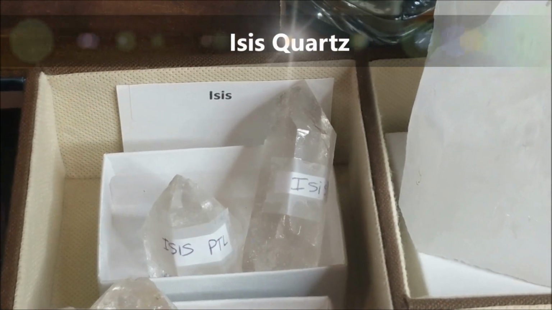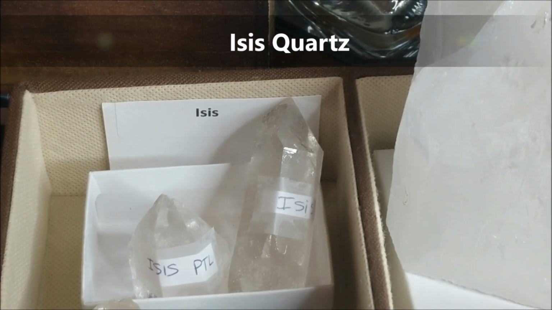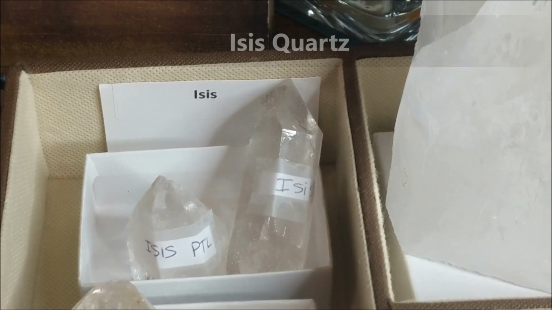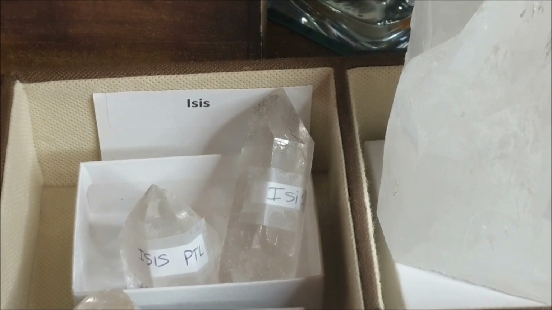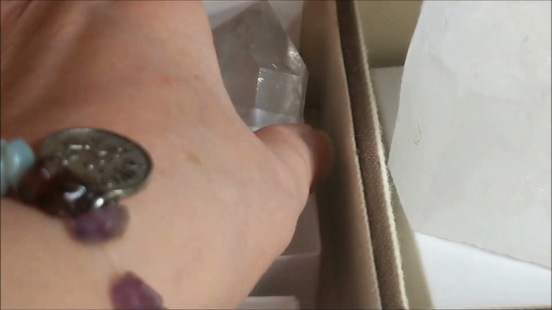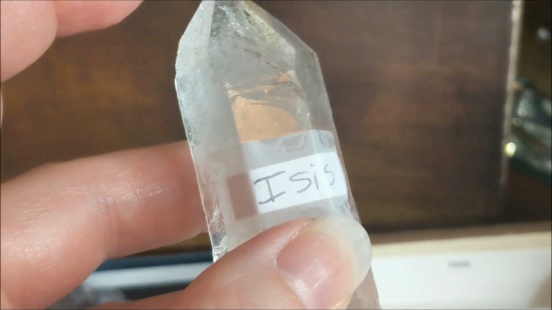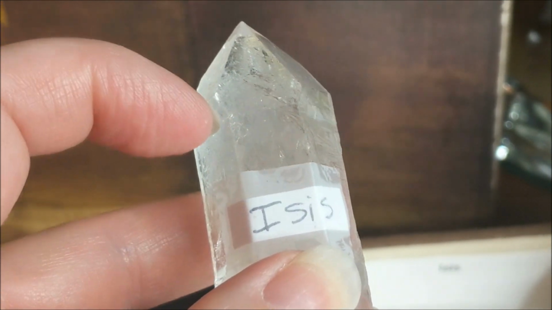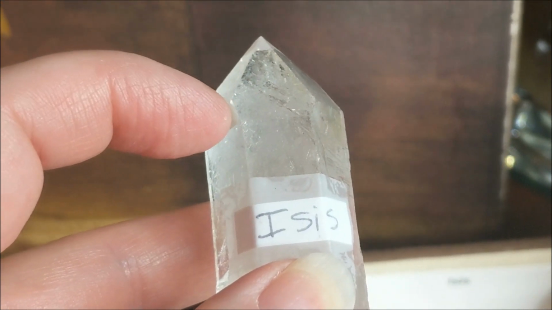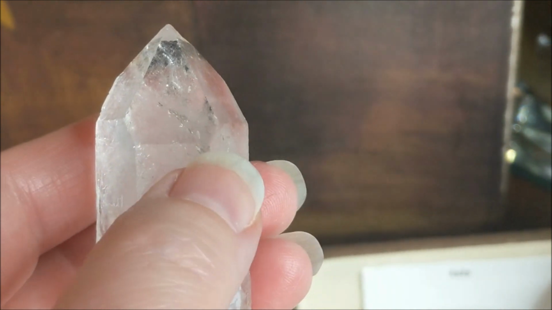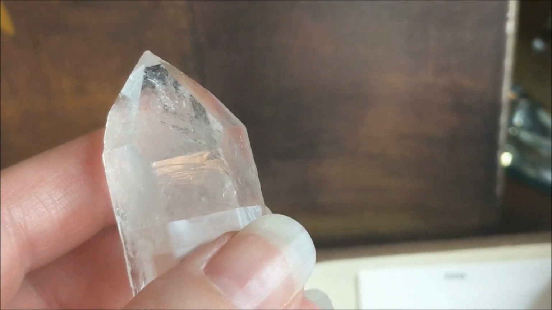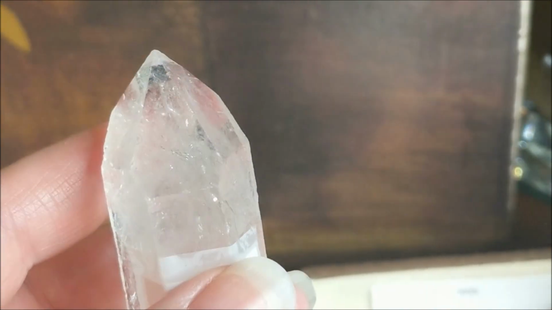Beautiful. Next we have Isis quartz, which have a five-sided symmetrical face, and the two top facets are longer than the bottom. So you see the top, these are longer, then there's the side there, and then across, you see that? So I'll insert a picture just to make it show up better.